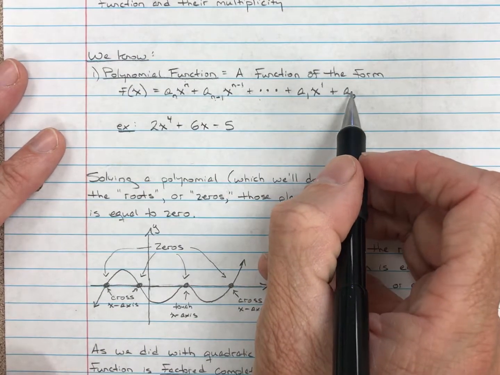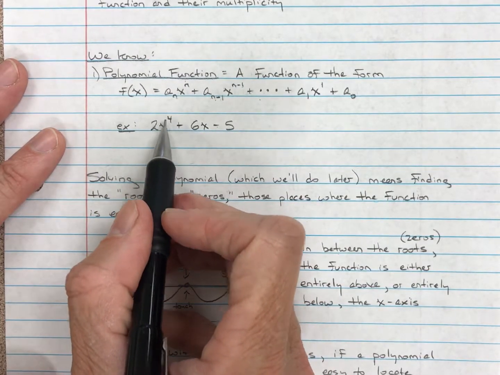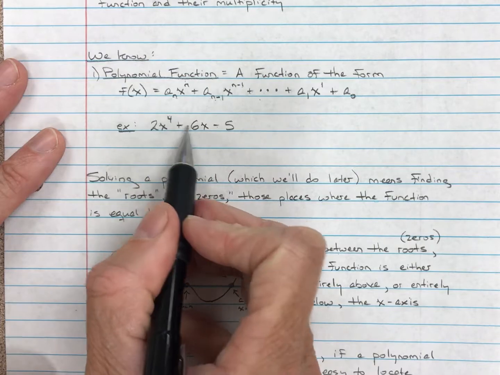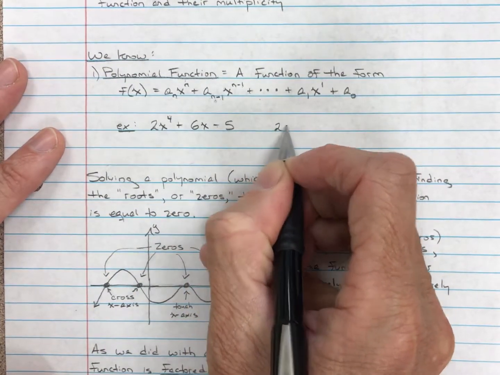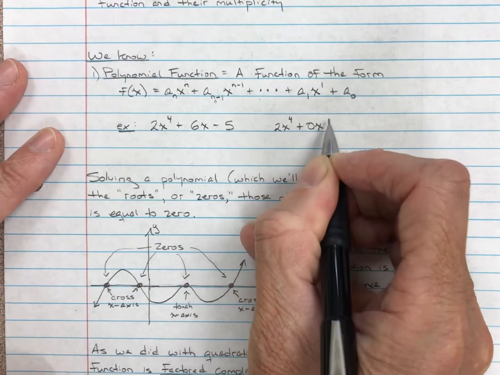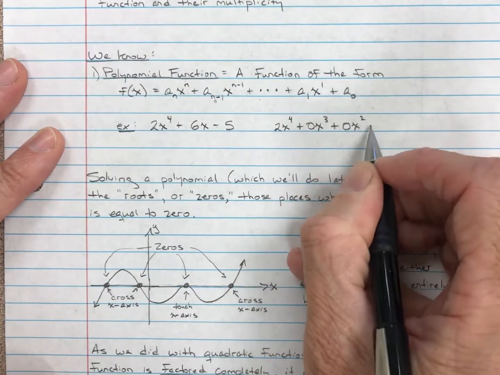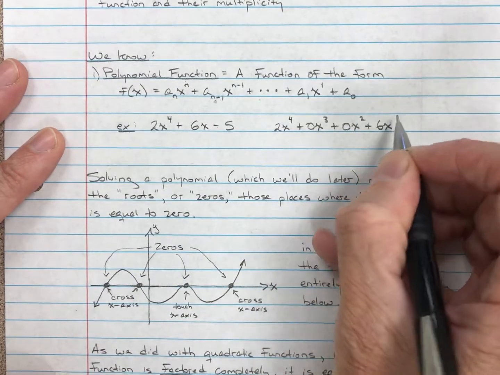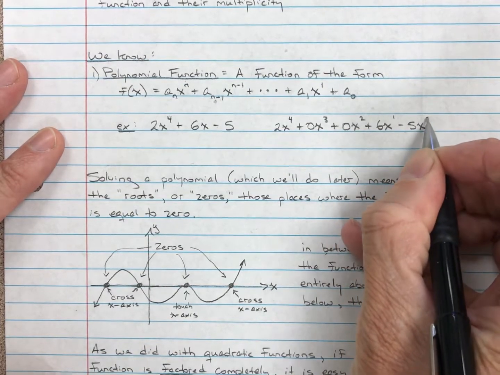Okay, so here's an example of a polynomial function: 2x to the fourth plus 6x minus 5. If you'd like, I could write this as 2x to the fourth plus 0x cubed plus 0x squared plus 6x to the 1, minus 5, and again I could write that as x to the 0.